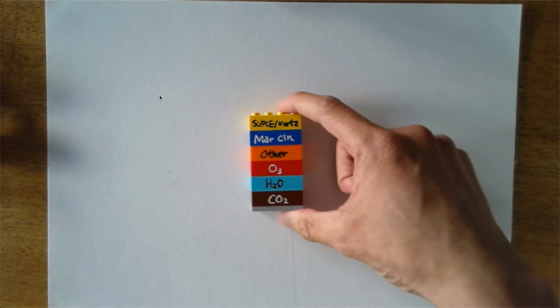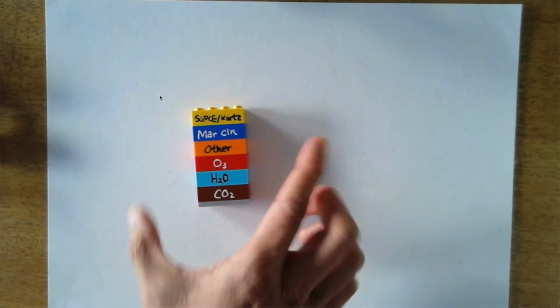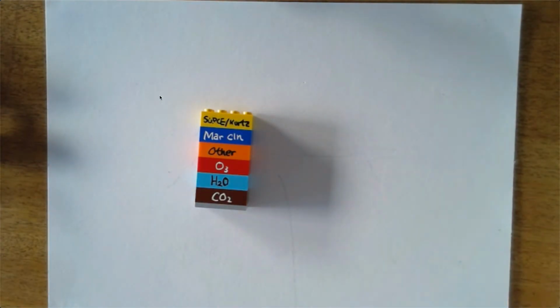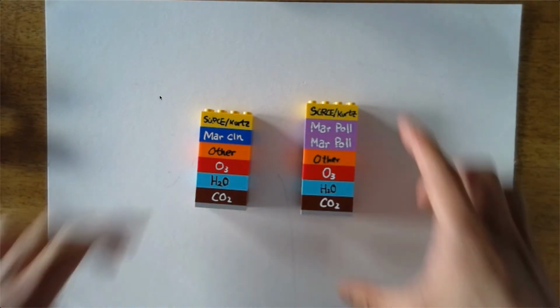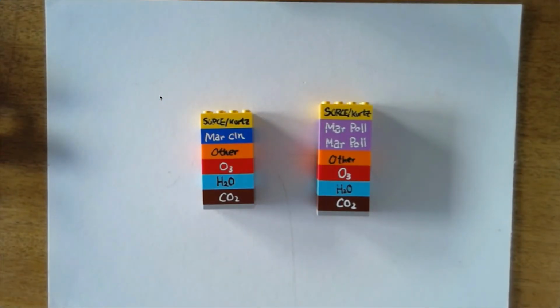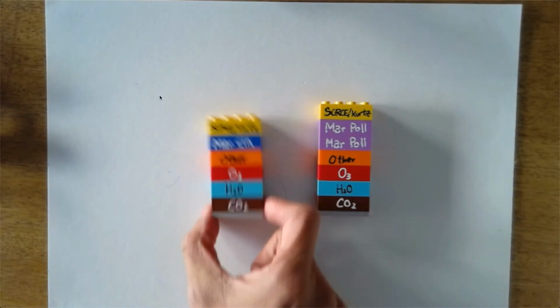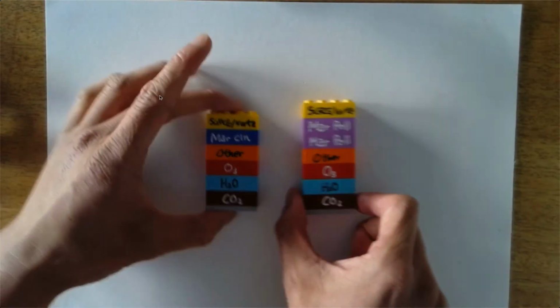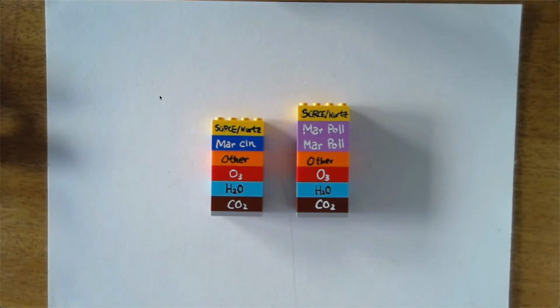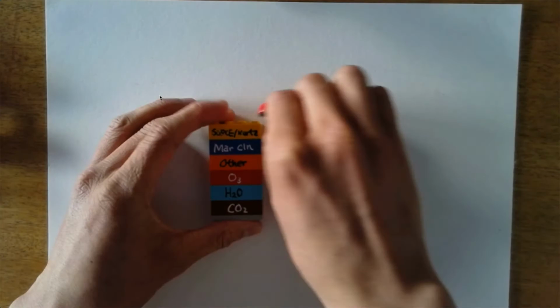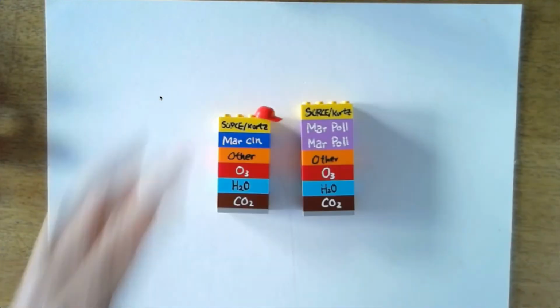Just for illustration purposes, let's say that is our estimated atmosphere. And let's say that is the reality, right? That's the real thing, and that's the estimated. And just to make it more obvious which one is the real one and which one is the estimated one, in statistics you use a little caret symbol for an estimated quantity, like E hat or P hat. So let's put a little hat on this estimated block.